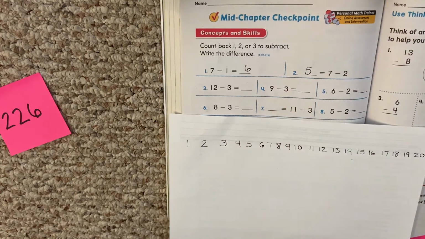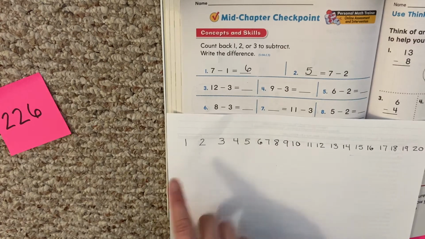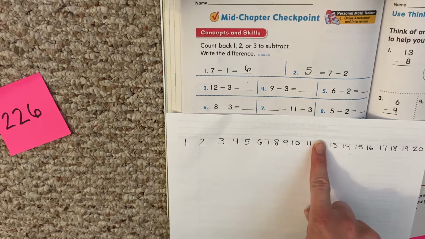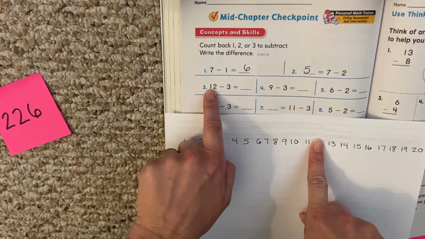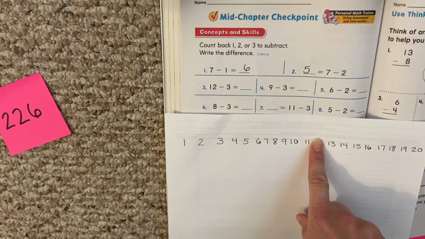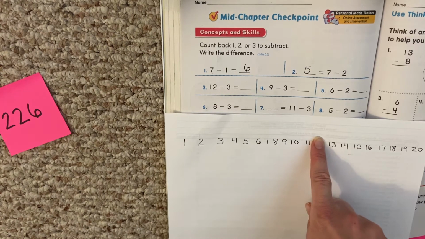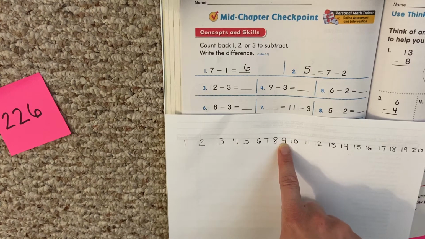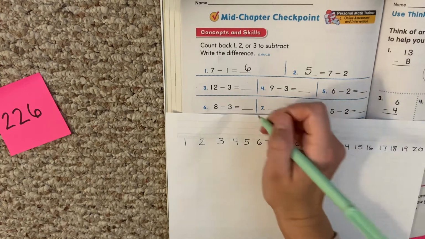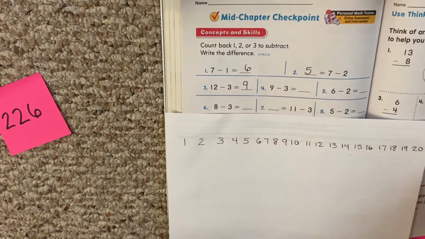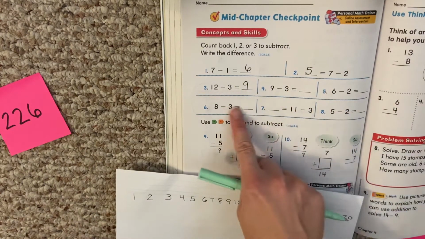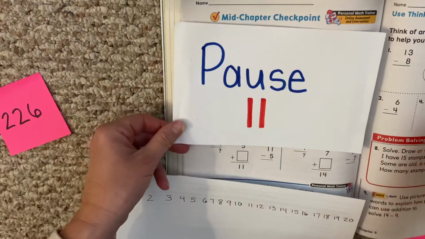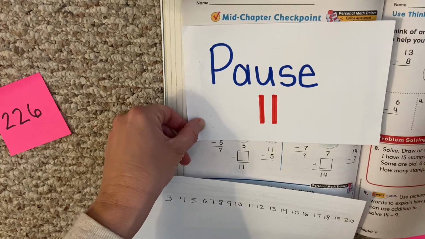Okay, I'm going to do one more together, and then you're going to do the rest, okay? 12 minus 3. I'm going to find 12, my starting number, my big number, minus 3. So I'm going to take 3 hops back. You ready? 1, 2, 3. Where do you land? 9. So 12 minus 3 is 9. So boys and girls, you are going to do the rest of these minus problems for practice, okay? Pause. When you're ready, hit the play button.